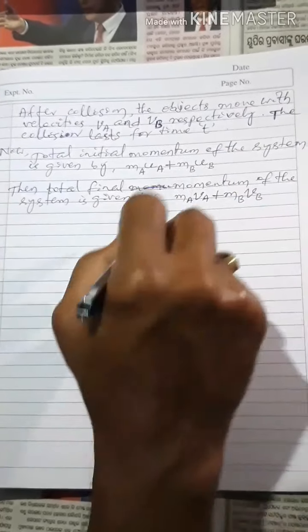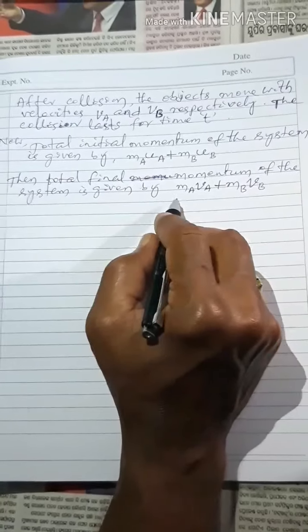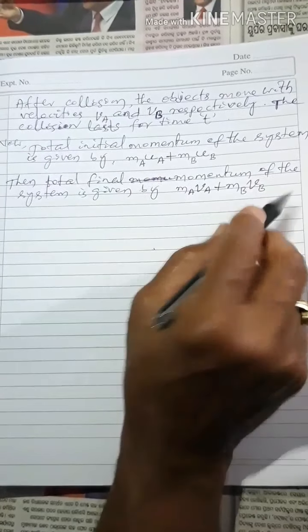Clear? This is the total final momentum of the system, MA VA plus MB VB.